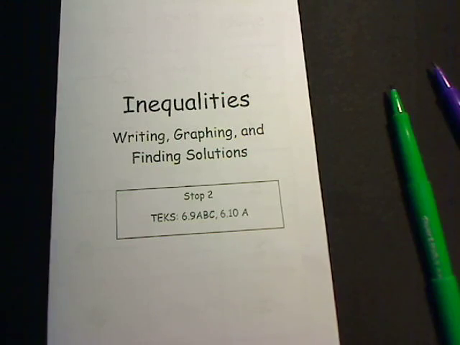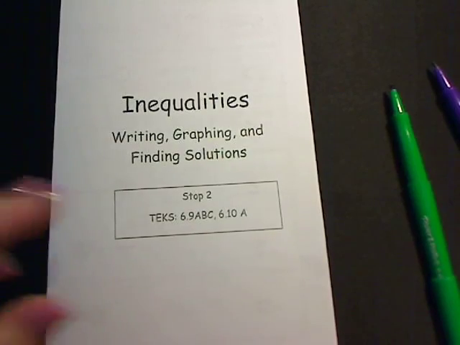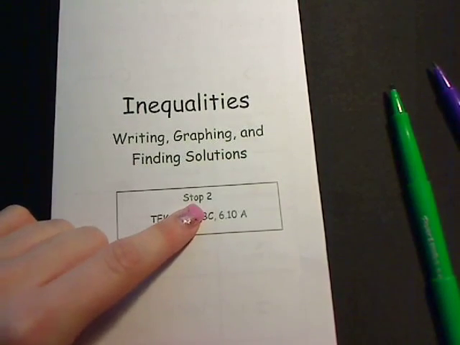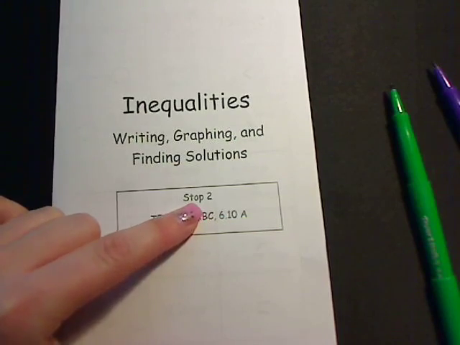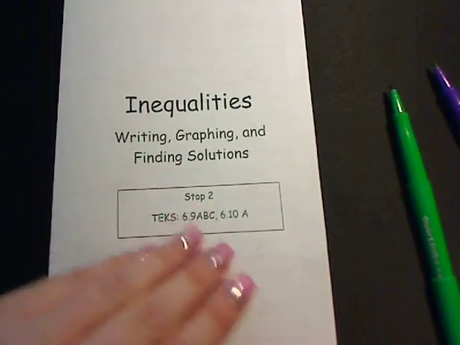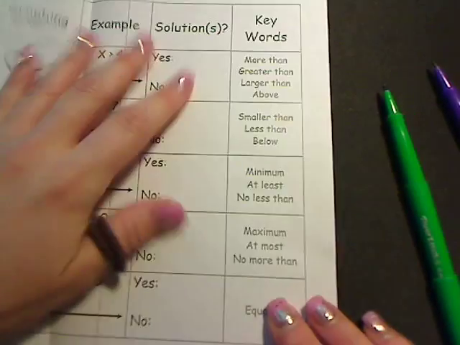Okay, these are your notes for inequalities: how to write, graph, and find solutions. This is the beginning of stop 2. This is just stuff that you need to know before you can actually go through and do your pit stops. So we're taking these notes in class in case you missed it.